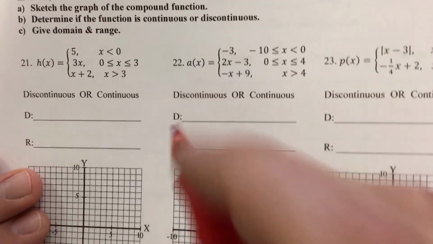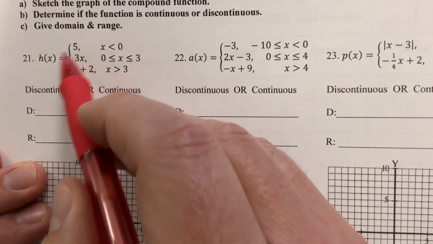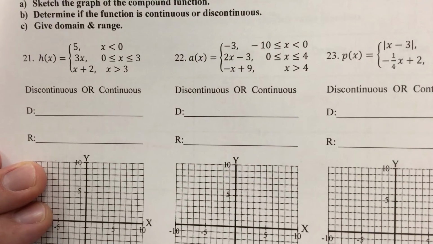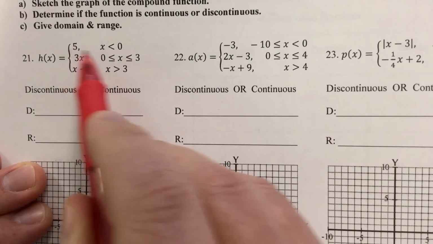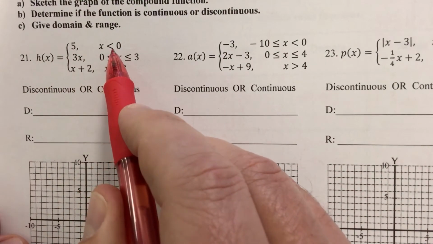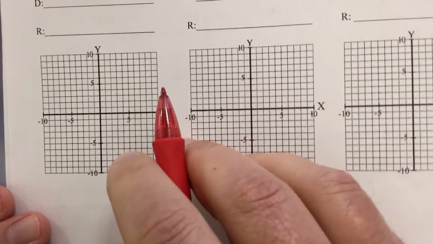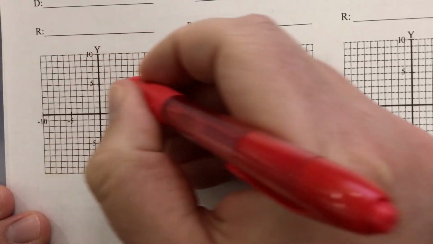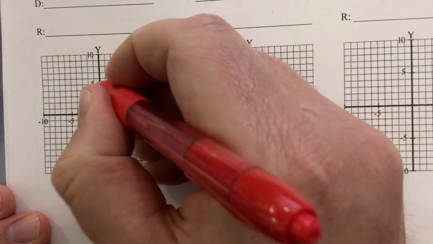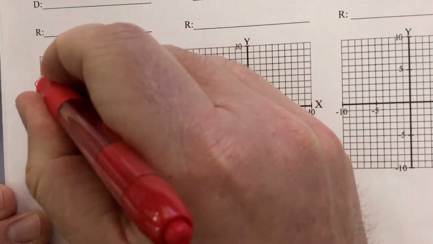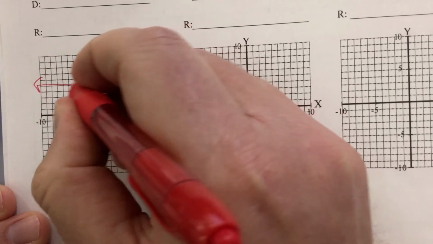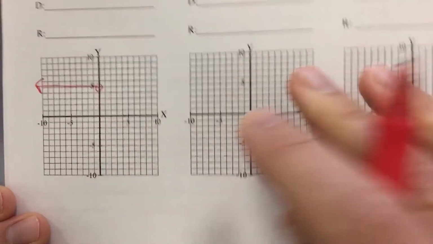Graphing. We have a constant 5 anytime x is less than 0. Okay, so anytime x is less than 0, we're going to have a constant at 5. So constant at 5 is a horizontal line, but I only want it when x is less than 0. I'm going to put an arrow because it says x is less than, which means it continues on.